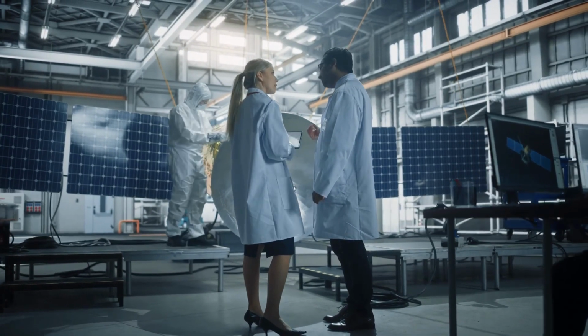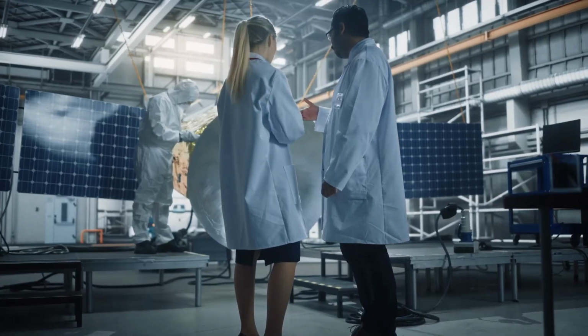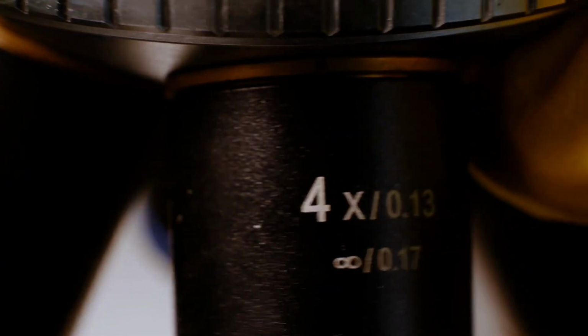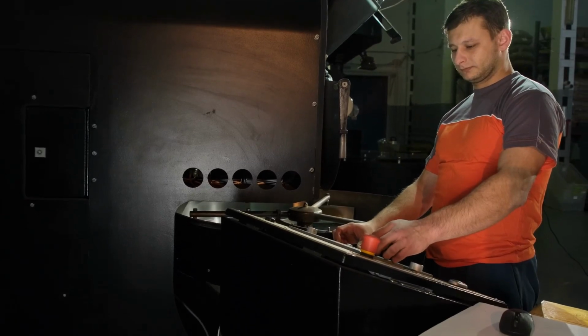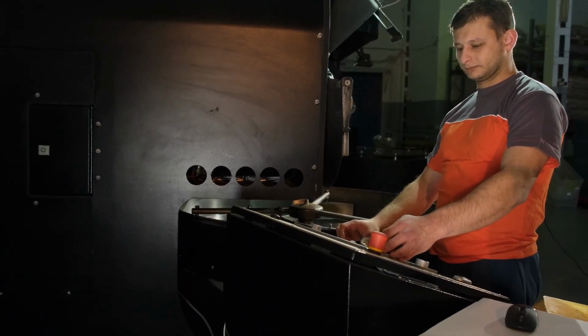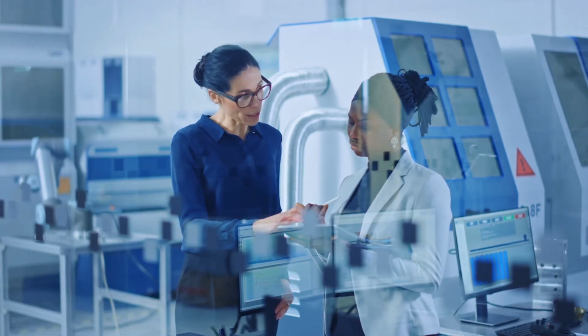Understanding the differences between these types of encoders can help you choose the right one for your specific needs. By selecting the appropriate encoder for your application, you can ensure optimal performance and reliability. Remember, the right encoder can make all the difference in your project's success.